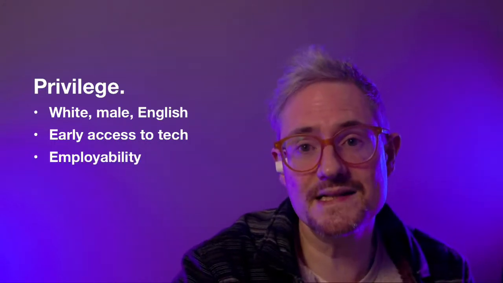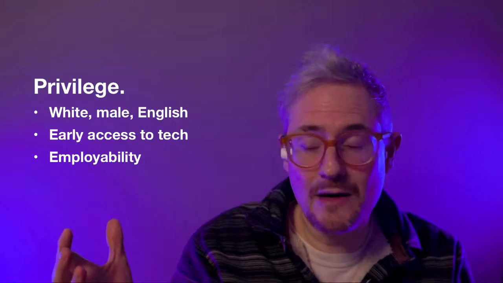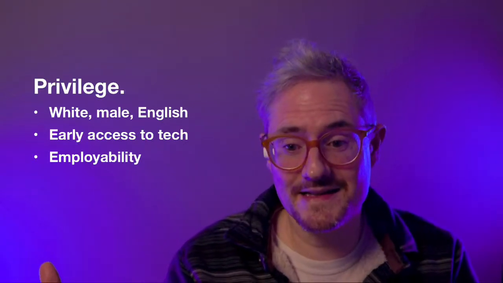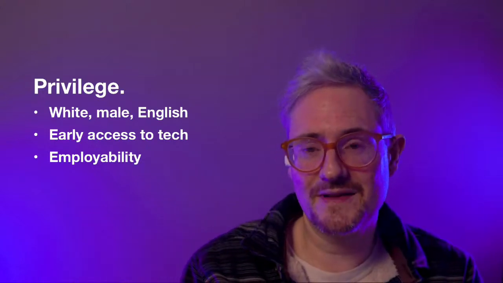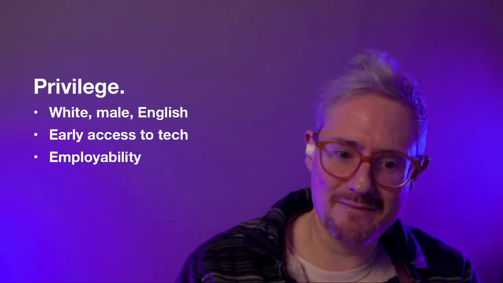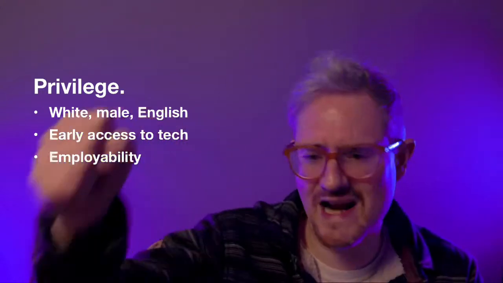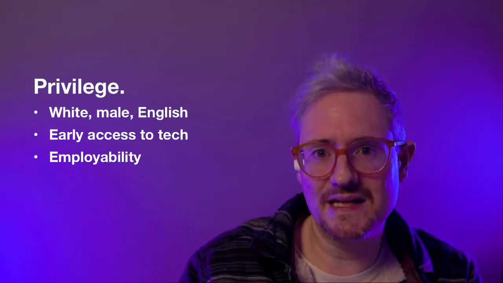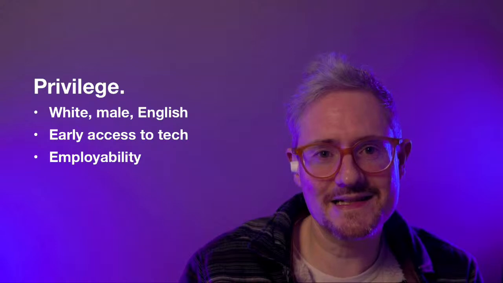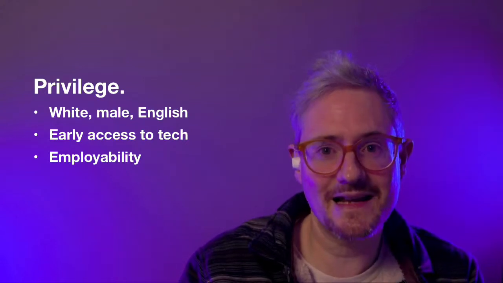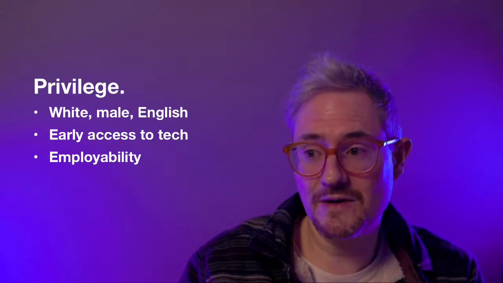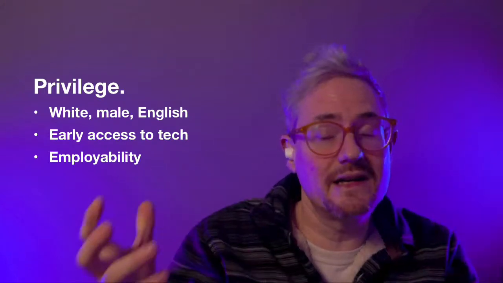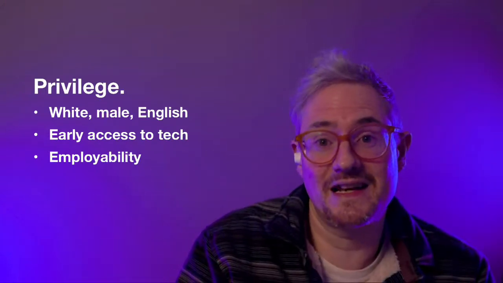The next thing is employability. I can get away with murder in the workplace because I look and sound right. When I was younger and more ambitious, always ranting about something or other, I think I could only get away with that by being male and white. Even women aren't able to do that. And certainly if you have an accent, or you're a person of color, or you have a disability, you're just not going to get the chance to do that.